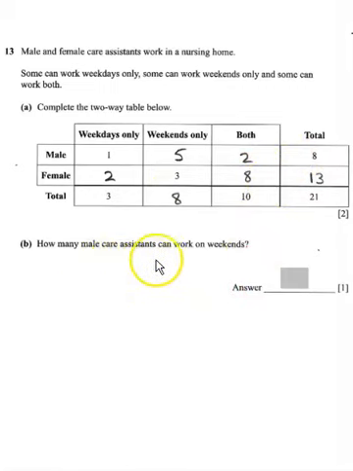So how many male care assistants can work on weekends? So weekends only, and both are the ones that we're highlighting there. And male care assistants. So we go along here, and it's 5 add 2, which is 7.